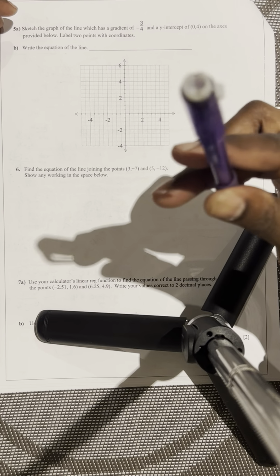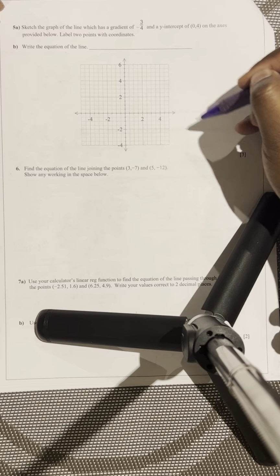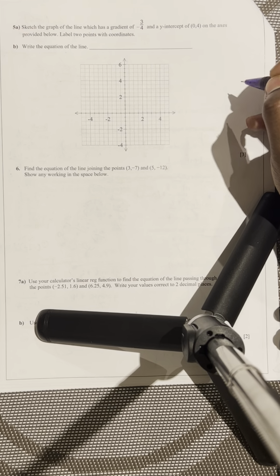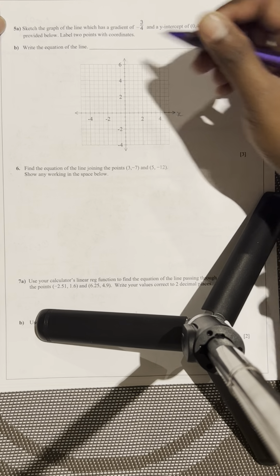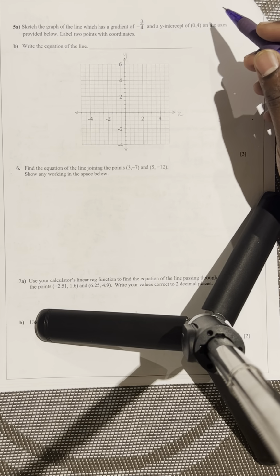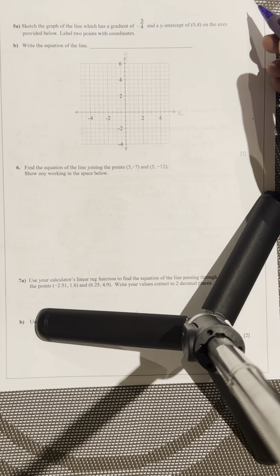So what do you need? An actual pencil. If you don't use a pencil, you're more likely to make a mistake. So that's why I'm making it compulsory to sketch your graphs using a pencil. So let's label our axes. Here it says the gradient is -3/4 and your y-intercept is that.